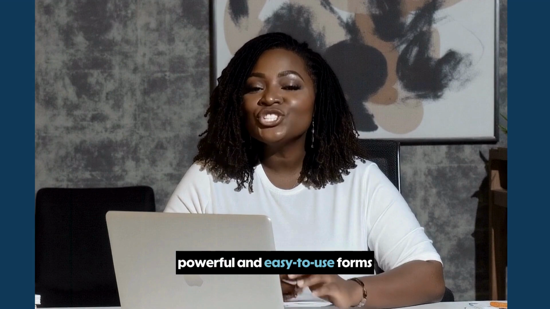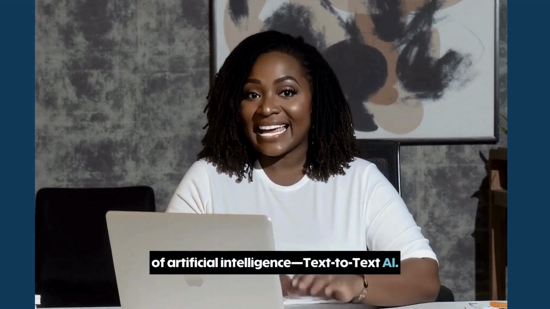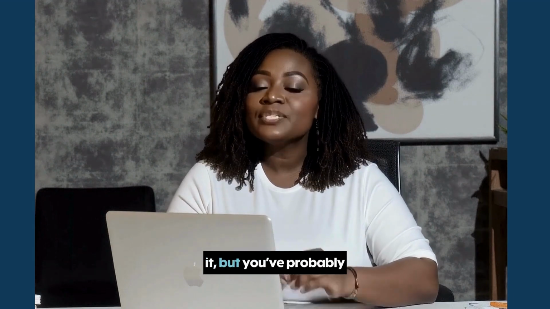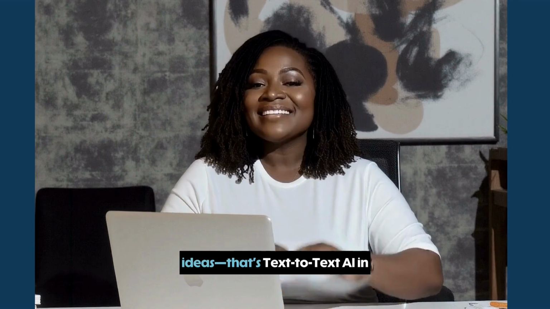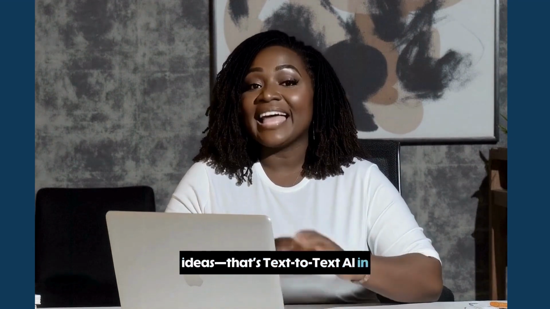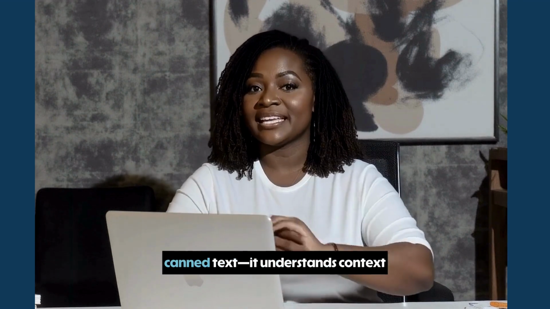Today we're diving into one of the most powerful and easy to use forms of artificial intelligence, text-to-text AI. You may not realize it, but you've probably already used it. When you ask a chatbot to rewrite an email, summarize a meeting, or help you brainstorm ideas, that's text-to-text AI in action. Think of it as a writing assistant that doesn't just respond with canned text.